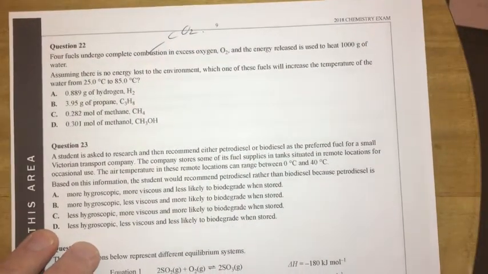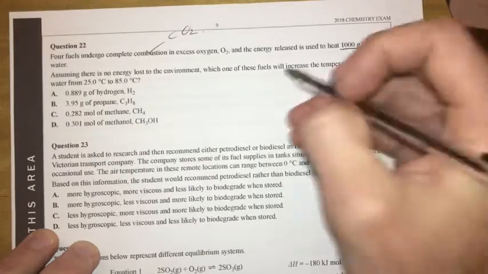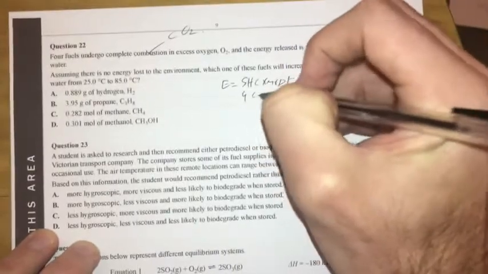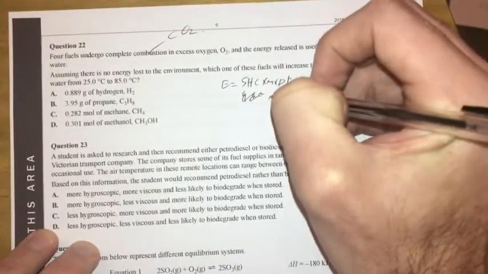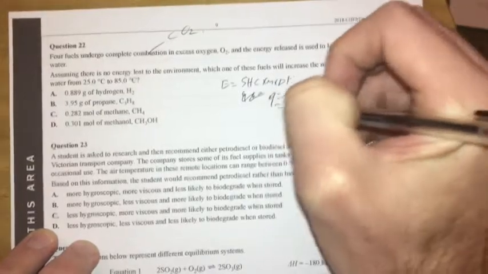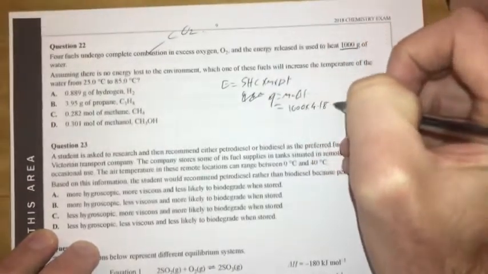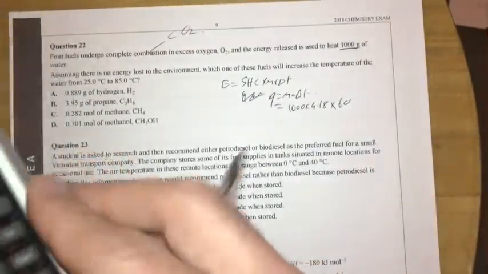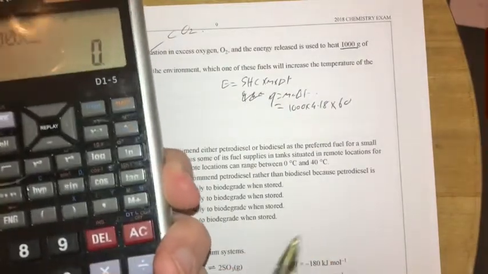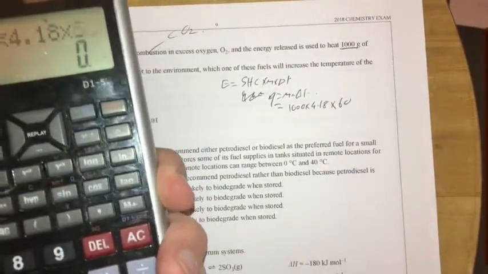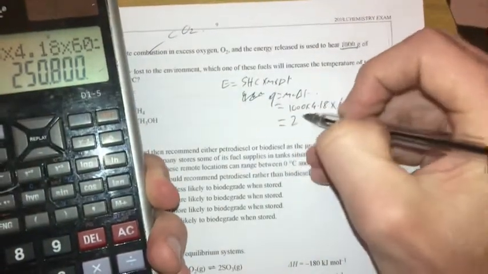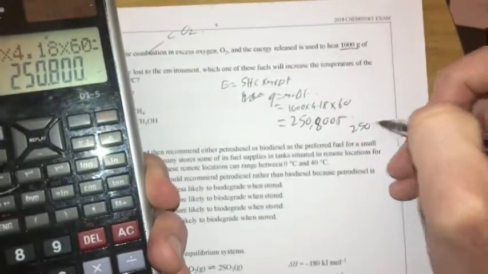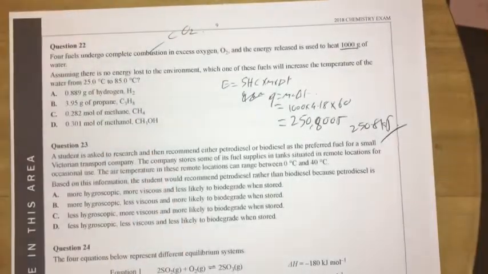Let's have a look. We're being given 1,000 grams of water. So our energy equals specific heat capacity times mass times delta T, or Q equals mc delta T. So therefore 1,000 times 4.18 times our temperature change here, which is 60. So which one of these is going to produce this much energy? There's probably a simpler way of doing this, but I'm going to go with this. 250,800 joules, which is 250.8 kilojoules. So I need my data booklet for this.